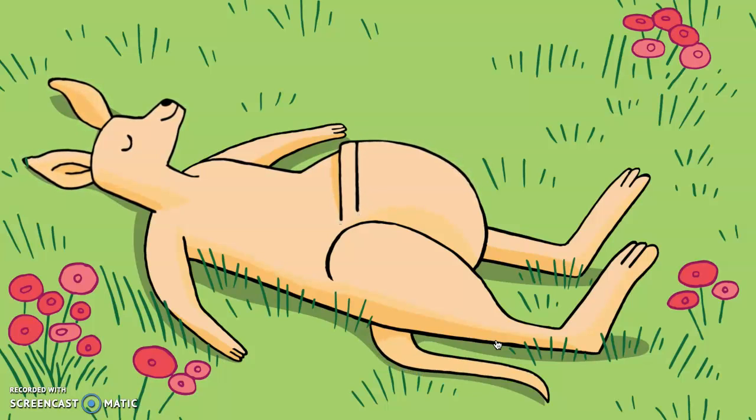Try closing your eyes, but if that's not comfortable, you can open them at any time. Now think of a butterfly and picture it in your mind. What does it look like?